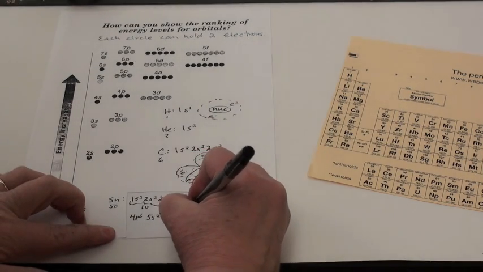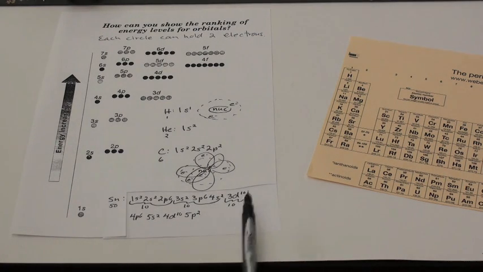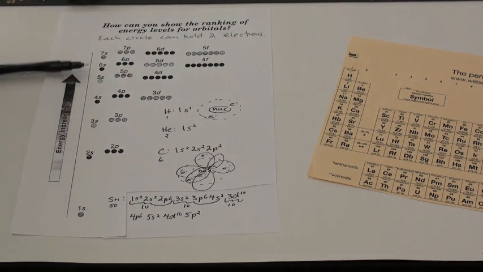So we say 5p2. So the electron configuration of tin looks like this. And if we were to try to draw it as a flower like that, it'd get really messy. The D's are very difficult to draw. But that's how you use the circle diagram to figure out the electron configurations. There is another way, and it has to do with the color-coded periodic table.